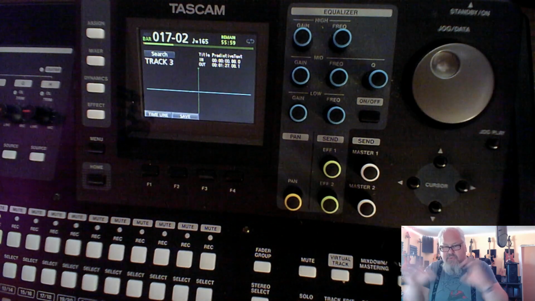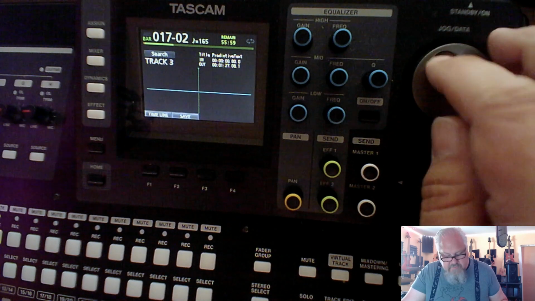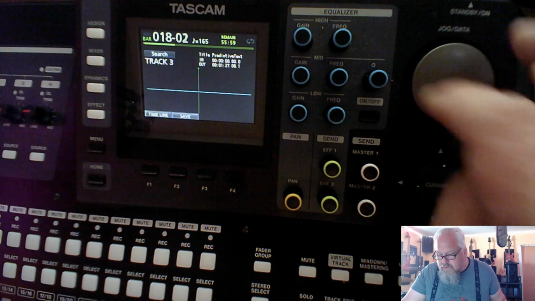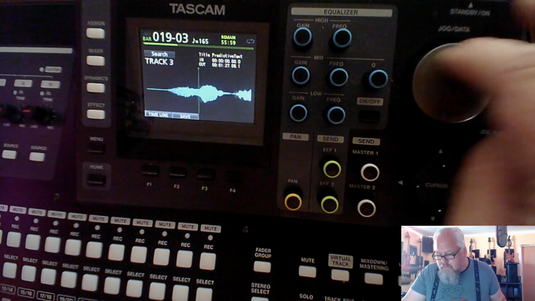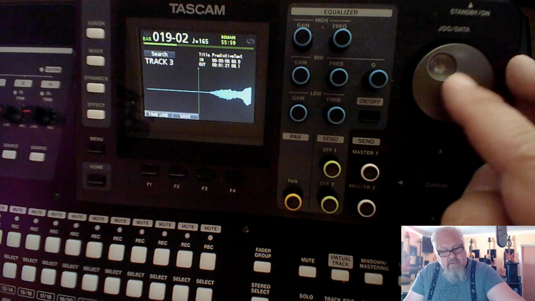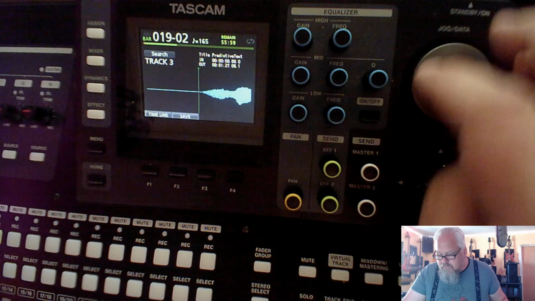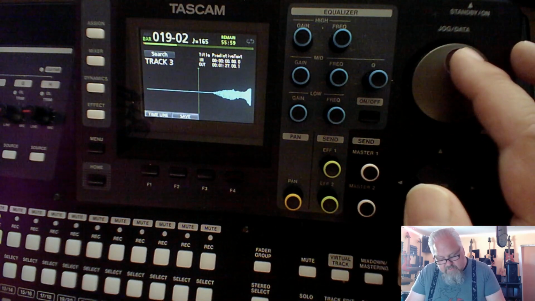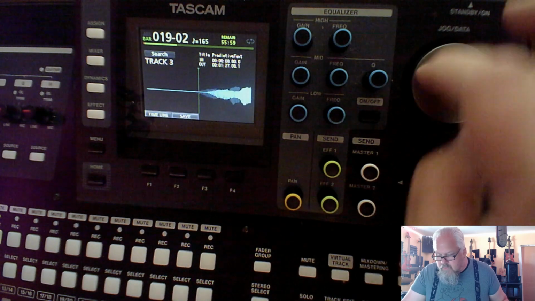the actual waveform. I switched to track 3. Go along, and there's the song. Okay, I'm going to switch this so I can hear. All right, I can't hear because I don't have it up, so I'm going to turn the volume up. Track 3.